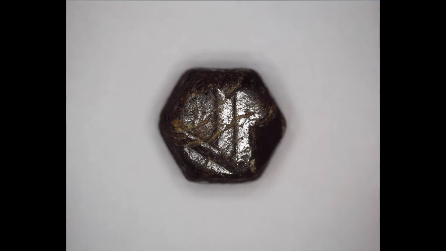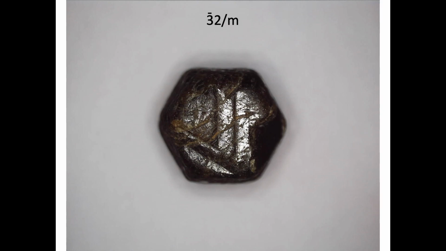And when we think about symmetry on the macro scale, what we're going to think about is point group symmetry and not the space group symmetry that we were talking about earlier. So there are 32 point groups, and let's take a look at the point group symbol for corundum. The point group symbol for corundum is 3 bar 2 over m. Wait a second, that sounds suspiciously similar to our space group symbol of R 3 bar 2 over c, doesn't it? And it is. All of our 230 space groups can be grouped under our 32 point groups.